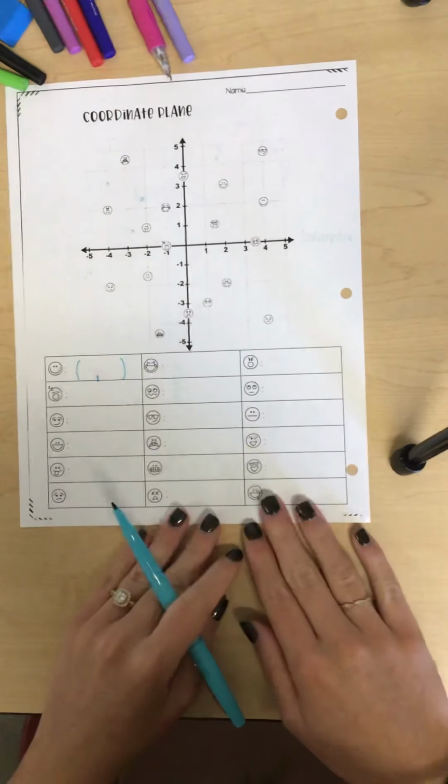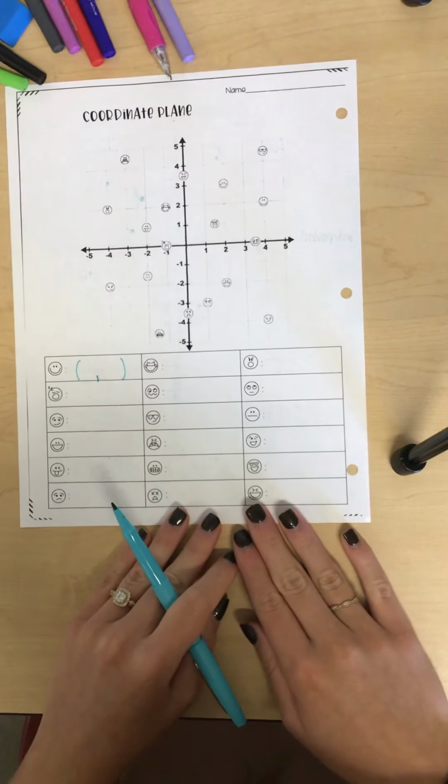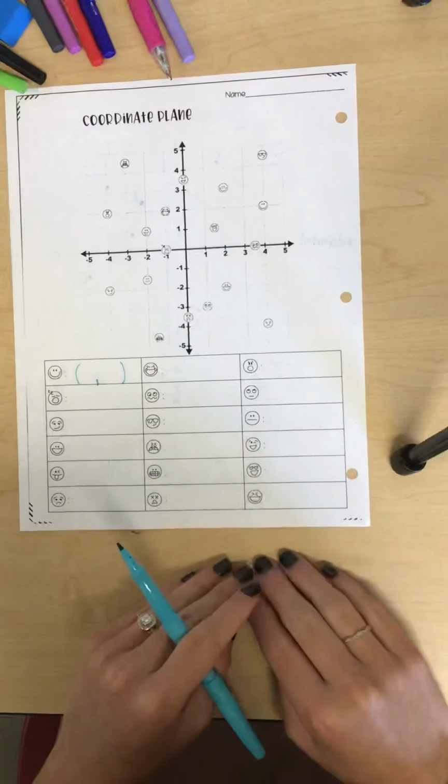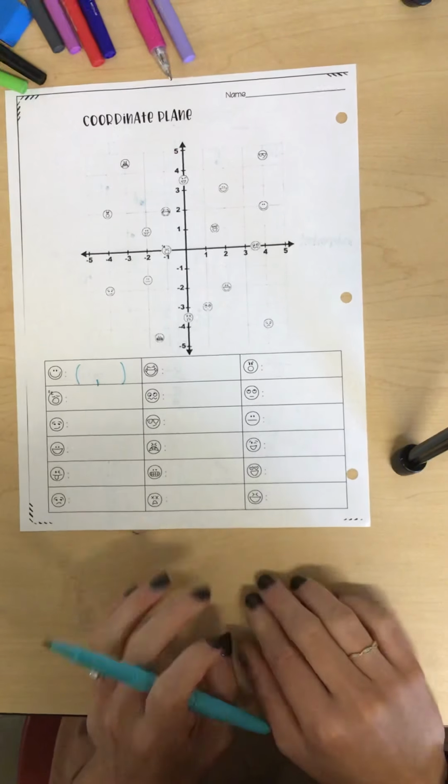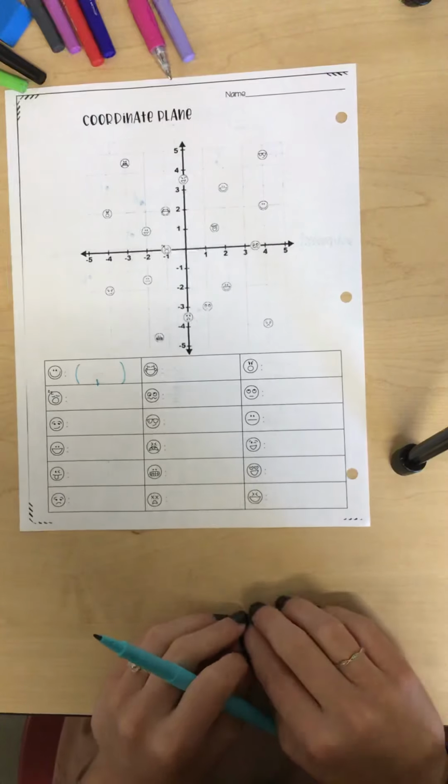This assignment is on Google Classroom, so head on over there and do it digitally. Make sure you turn it in, and then next we are going to look at square roots, perfect squares, and exponents.